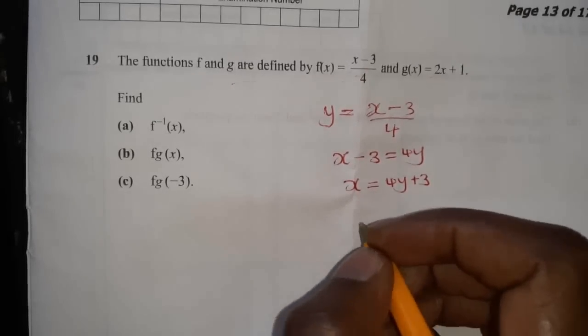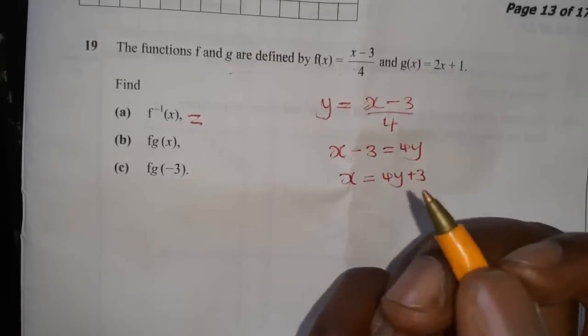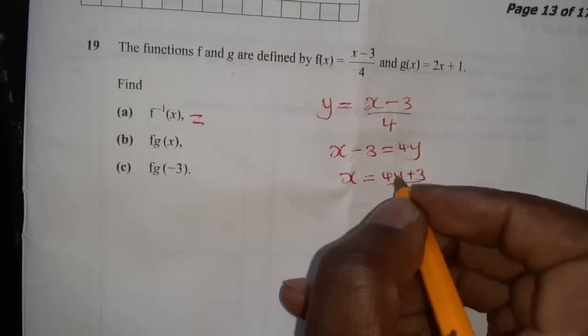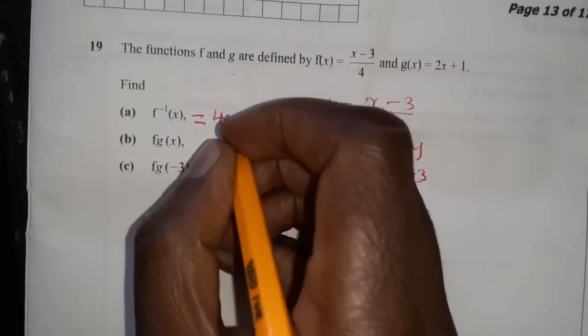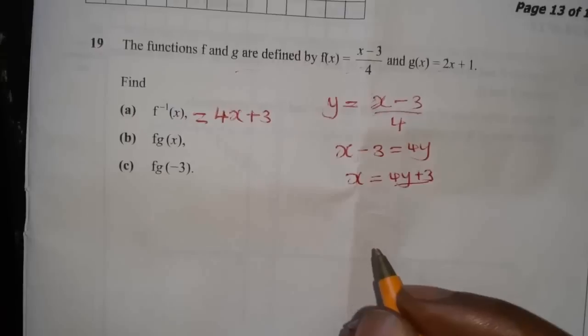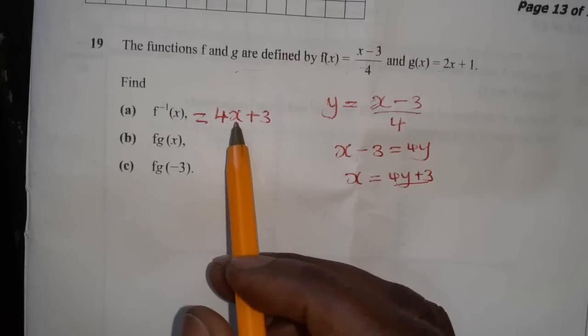So to find the final answer, the inverse, where there is x we put y, and where there is y we put x. Like this. That's what we're going to do. That is what will be our answer here.